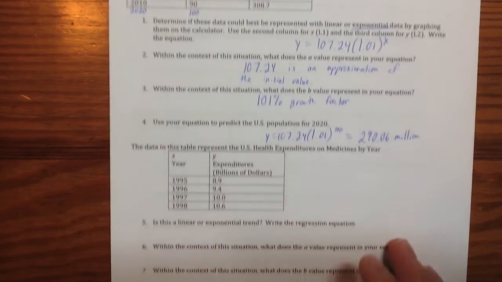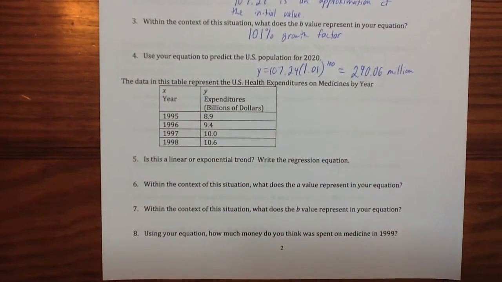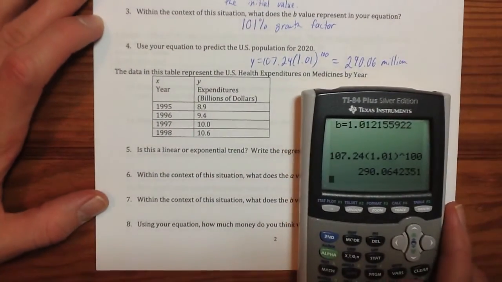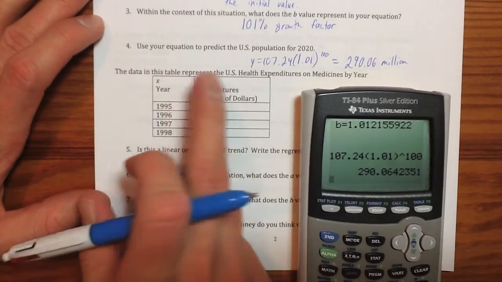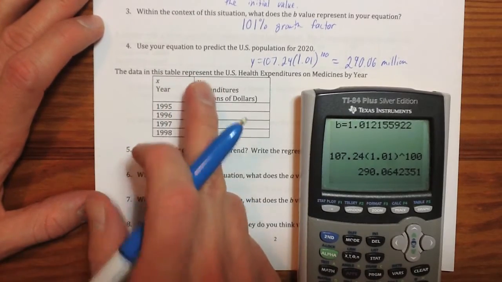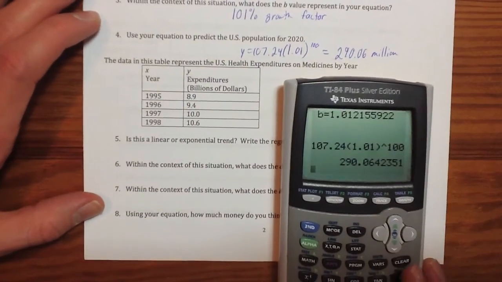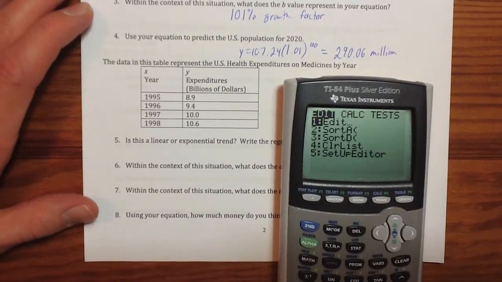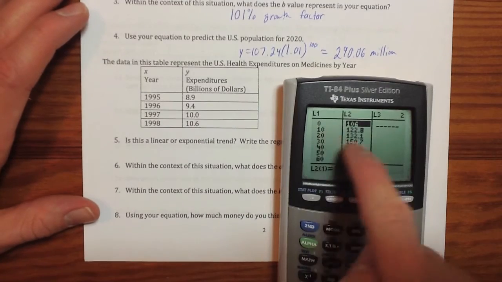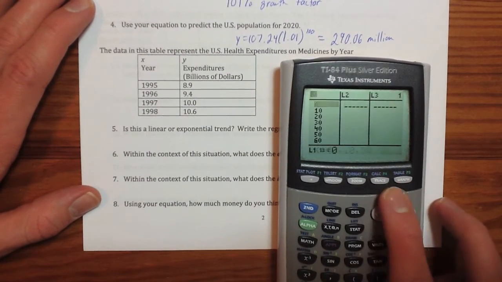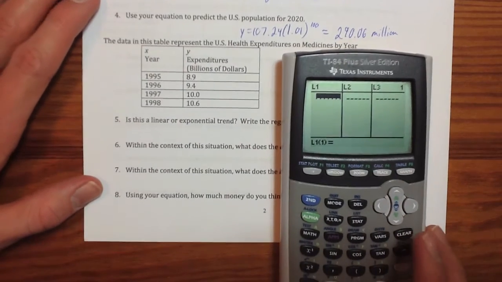Okay, let's do the next 4 problems much quicker, and then you're on your own for page 3 and 4. The data in the table represent, it sounds like bad grammar, but again, data is plural, so the data they represent U.S. health expenditure on medicine by year. Let's press Stat, hit Enter on Edit, and we're going to clear these lists out. Go up and clear and enter. I'm going to go really fast on this. You can pause it if you need to catch up.